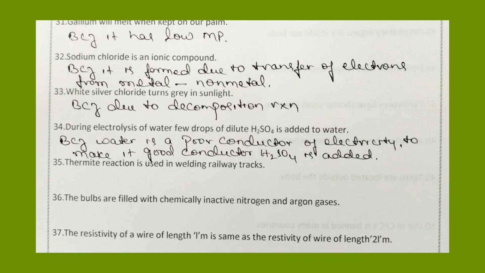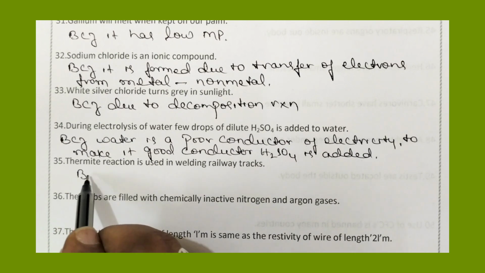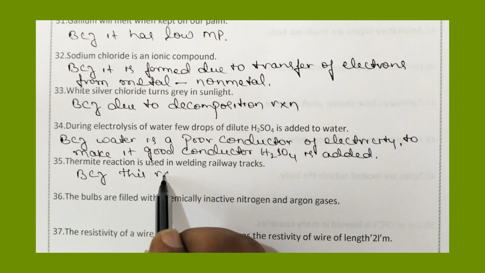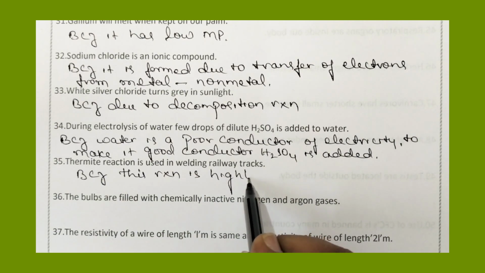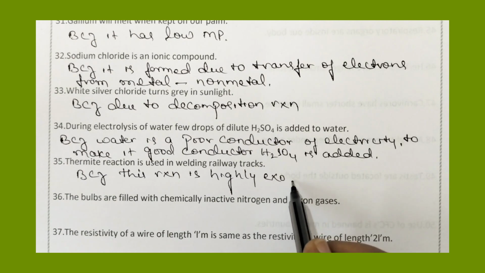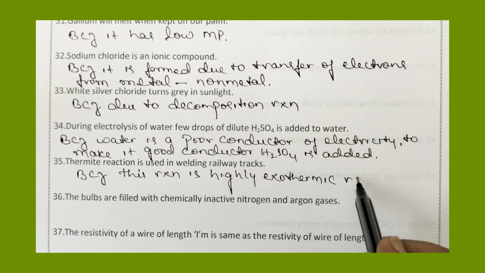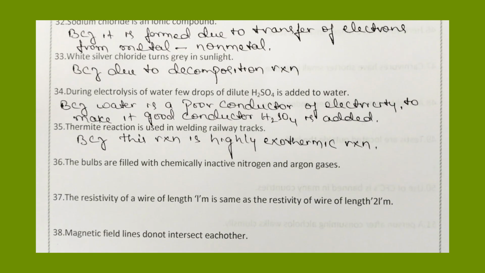Next, thermite reaction is used in welding railway tracks because this reaction is highly exothermic. Next, 36th.